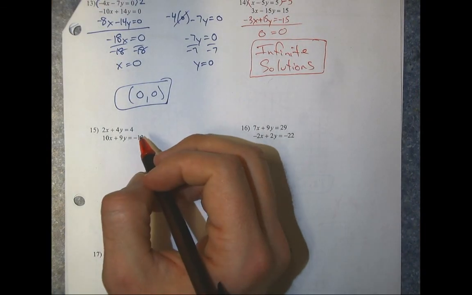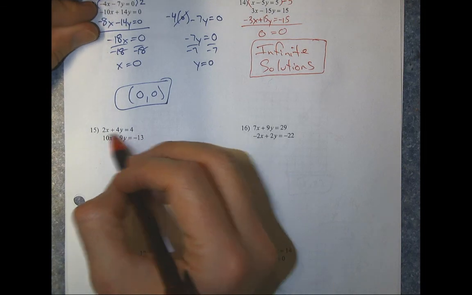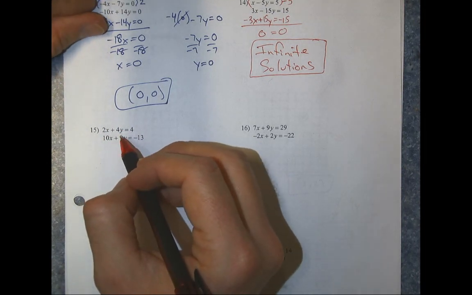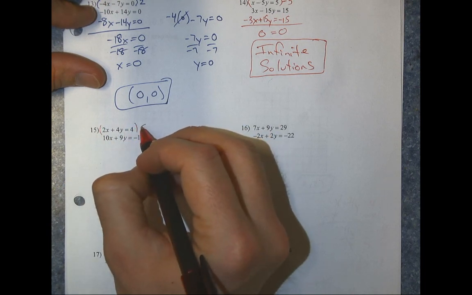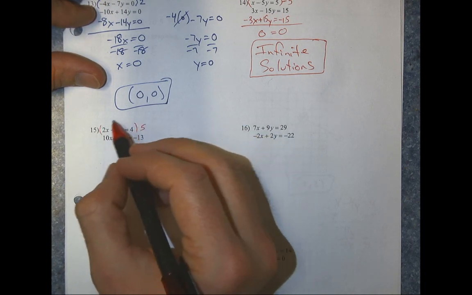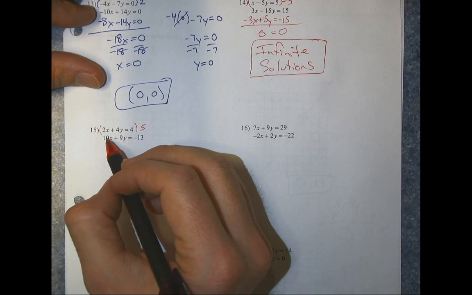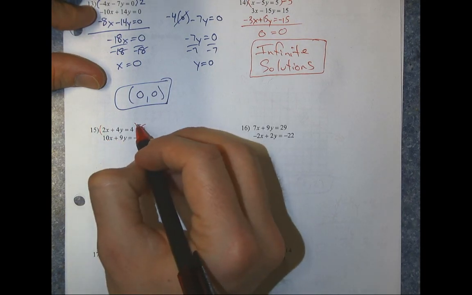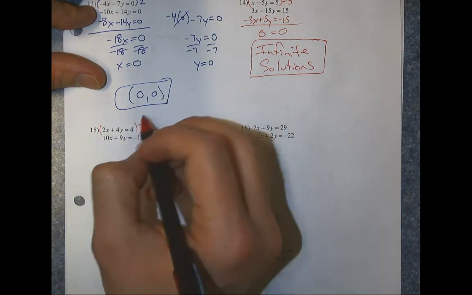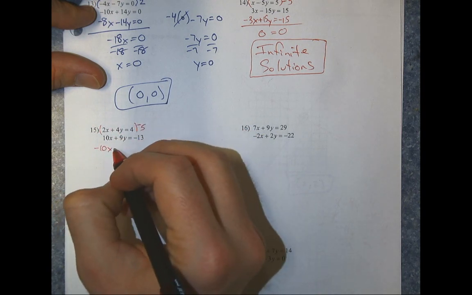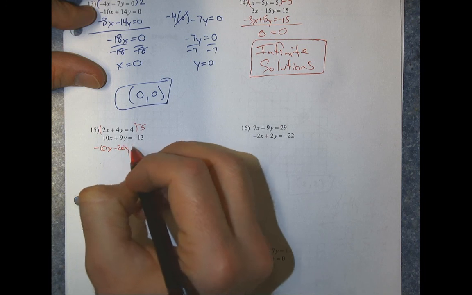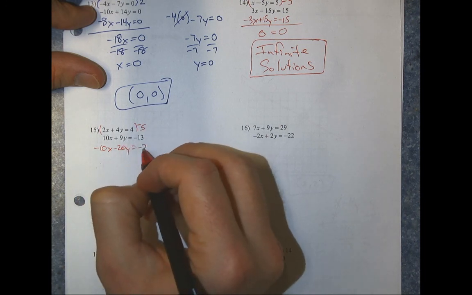All right, 15. Looking at these, not so easy to get the 4 and 9 the same, but I can get the 2 into a 10 real quick just by multiplying by 5. Now, if I just multiply by 5, that becomes a positive 10, which won't cancel this positive 10. I need it to be a negative 10, so I'm going to multiply by negative 5. Distribute. Negative 10x. Go right here. That's negative 20y. And right here, it's negative 20.